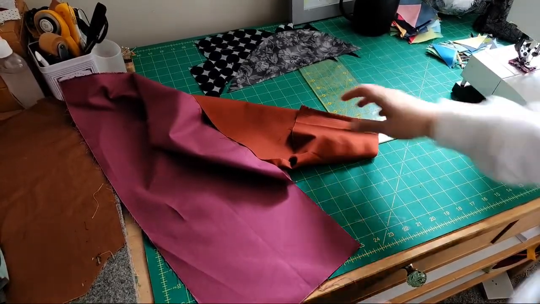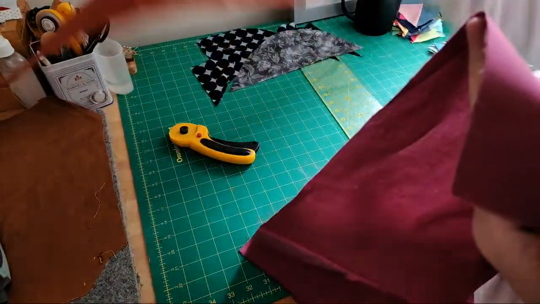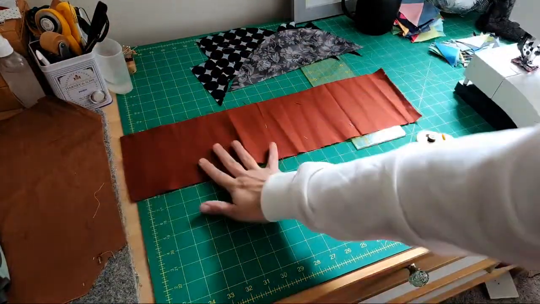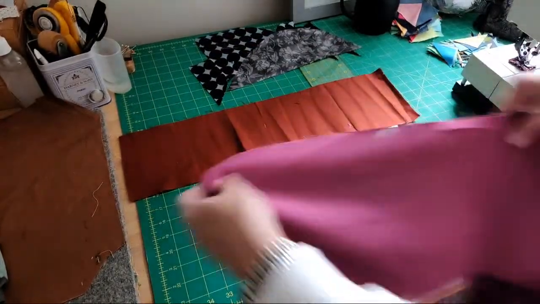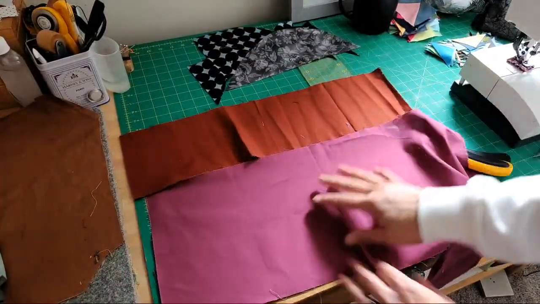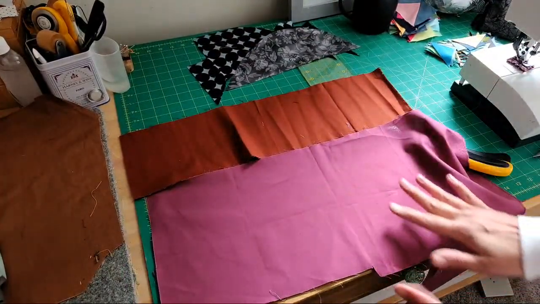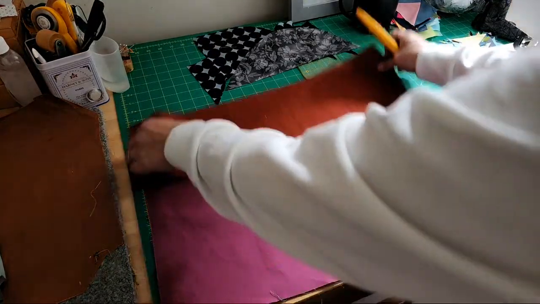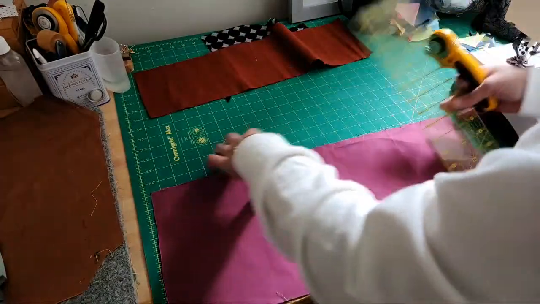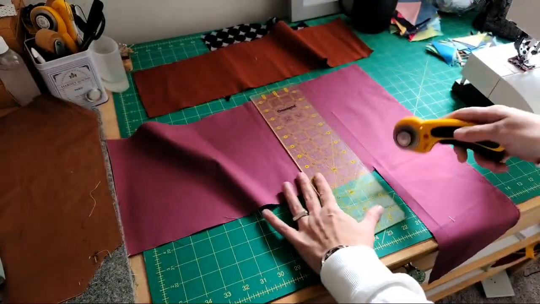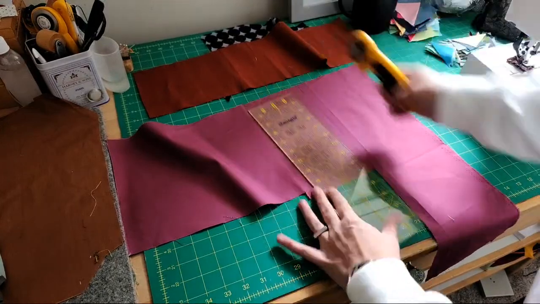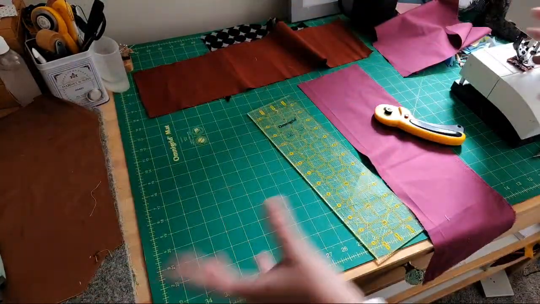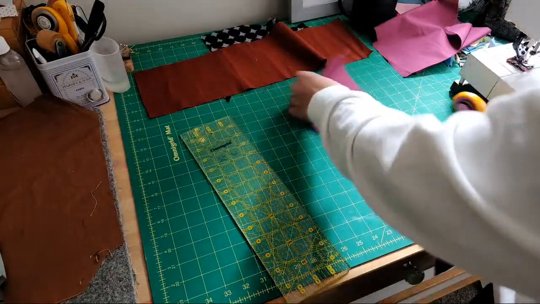So I've chosen for my abstract version here, I'm going to do my caves and these two browns. And then the background is going to be a purple. It's almost like a really dark mauve, I guess. And I'm going to do blocks. So I'm just going to cut some pieces of fabric to work on, I don't want to be working on a strip, basically, for these.